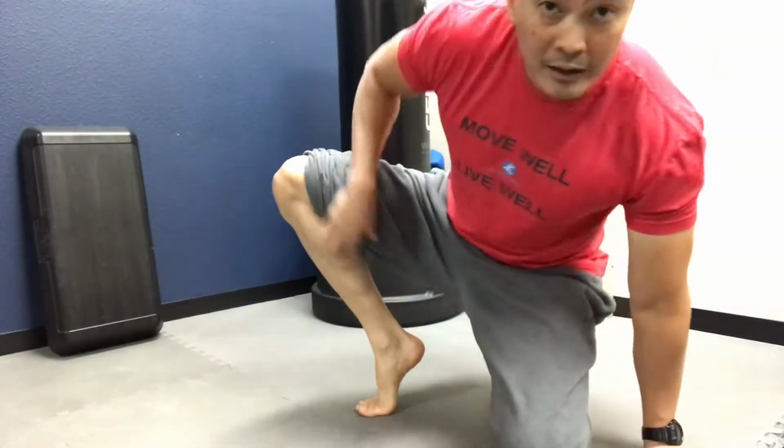Remember, the tendon just attaches the muscle to the bone, and they're forgetting that a lot of the issue is happening up in the calf itself.